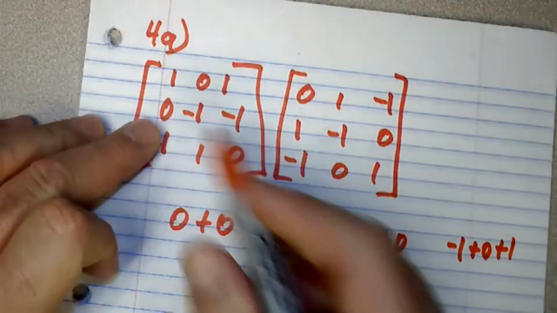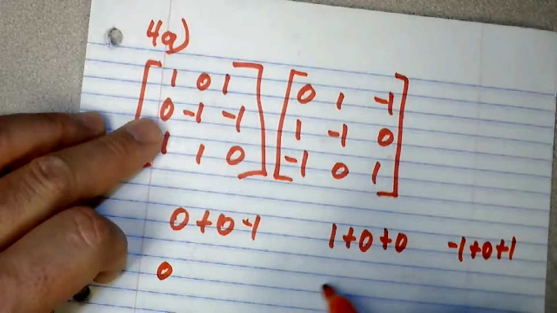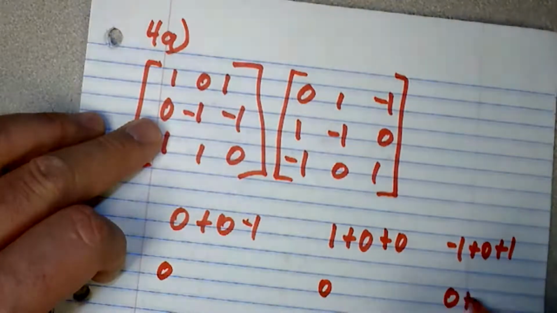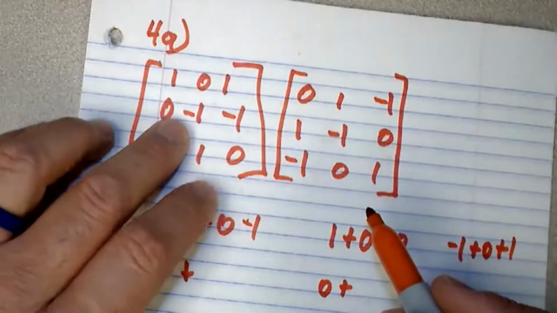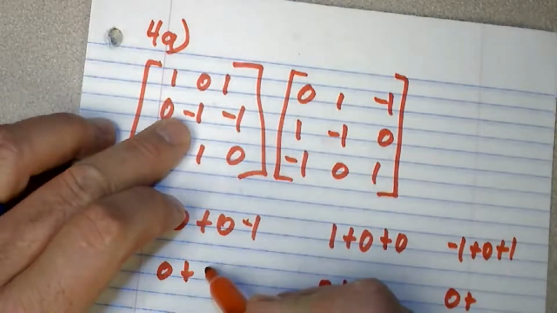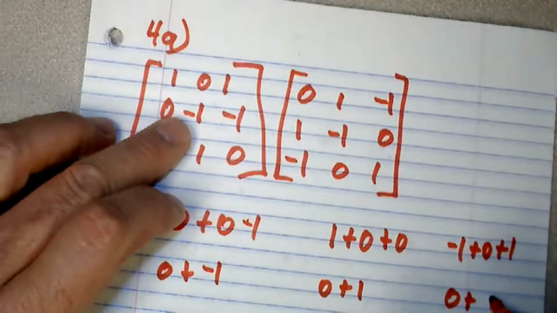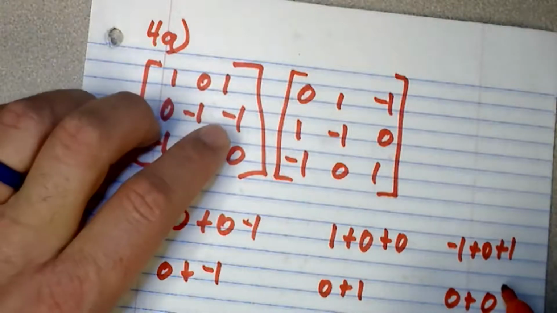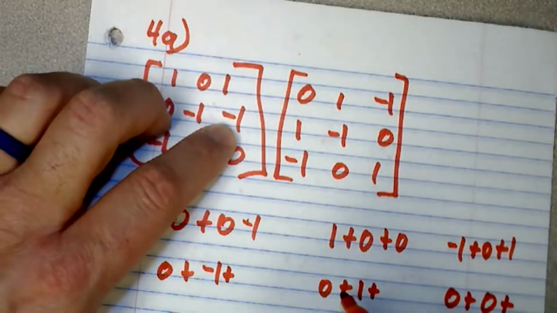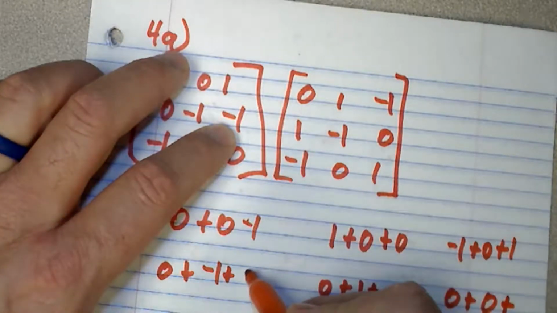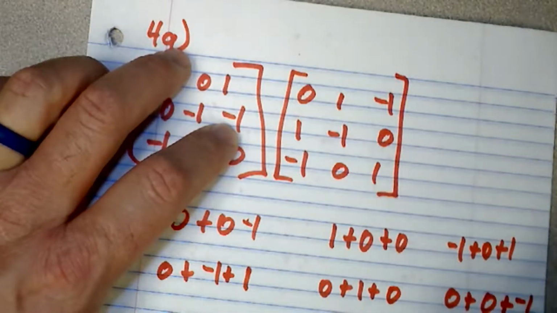Okay, moving down one row. Now we do the first one. So it's always going to be 0 plus something, because that's 0 right there. Now it's negative 1 times the middle number. So this will be negative 1. This will be positive 1. And this will be 0. And now we do the third number. So -1 times -1 is going to be 1, 0 because of that guy, and -1.